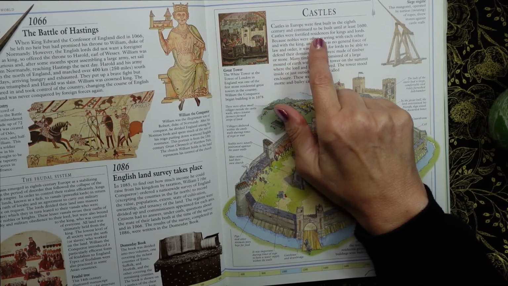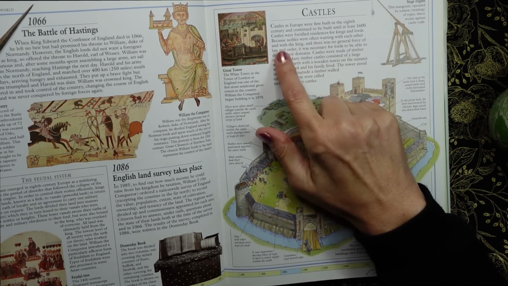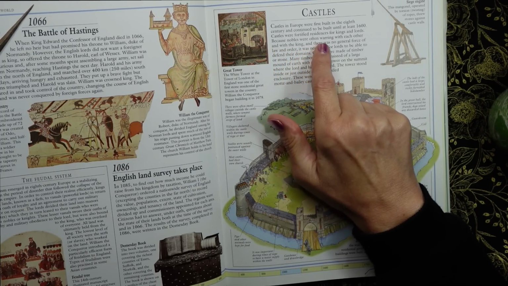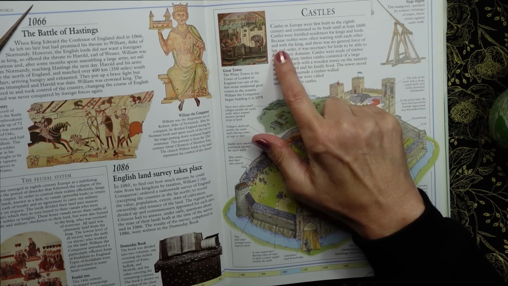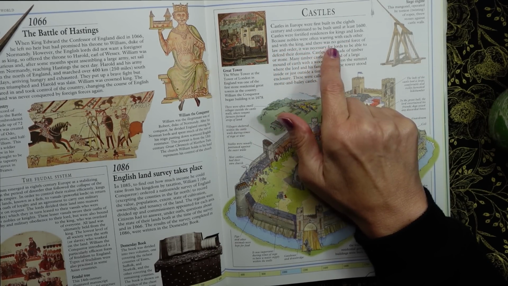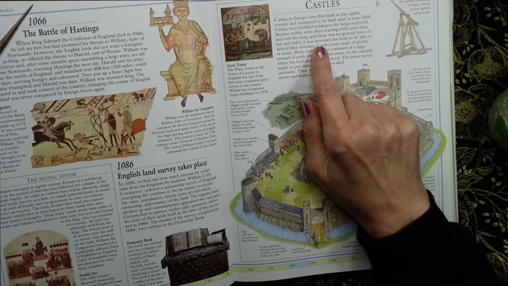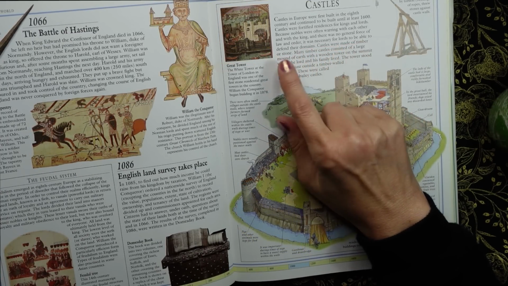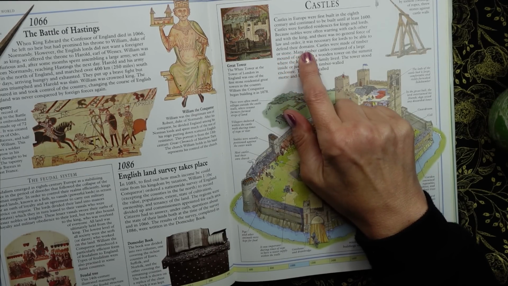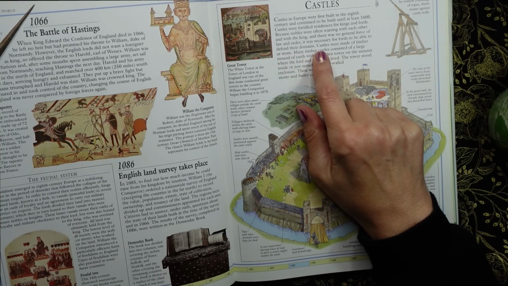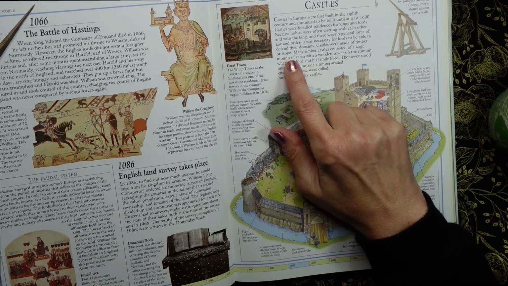Castles were fortified residences for kings and lords, because nobles were often warring with each other and with the king, and there was no general force of law and order. It was necessary for lords to be able to defend their domains. Castles were made of timber or stone.